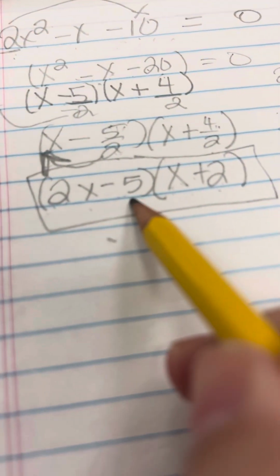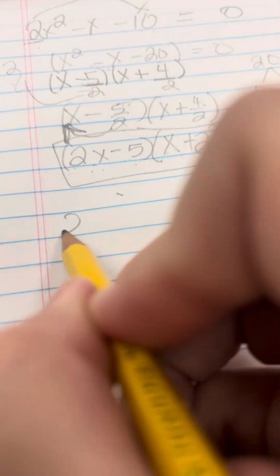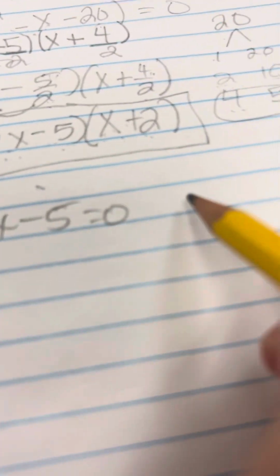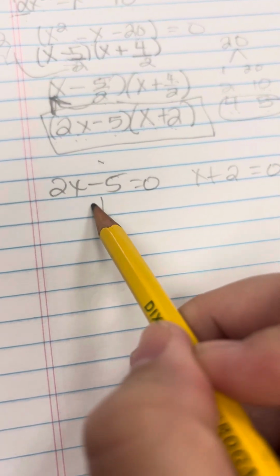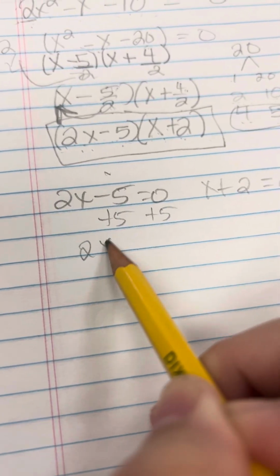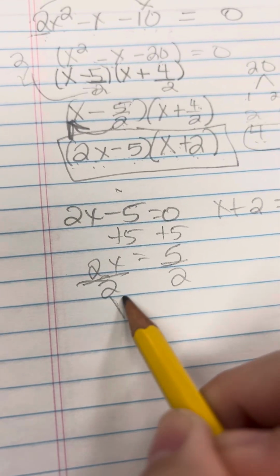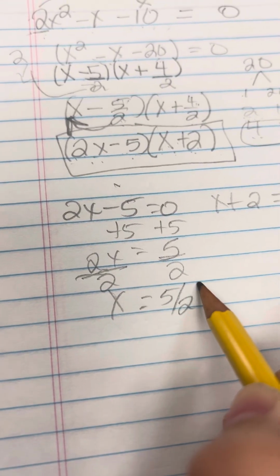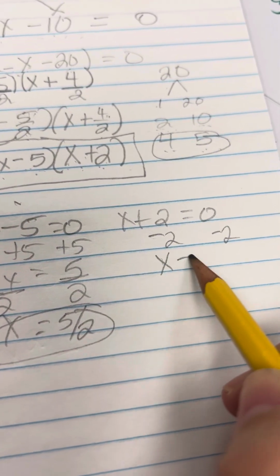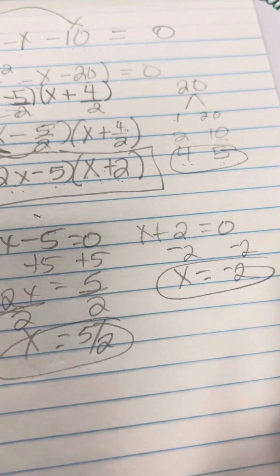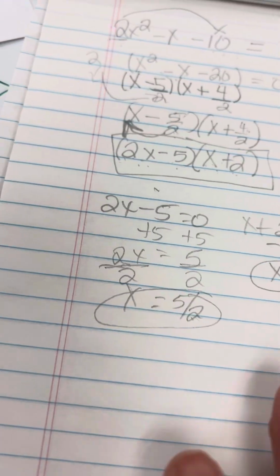So now I've got to set both of these sets equal to 0. So 2x minus 5 equals 0, and x plus 2 is equal to 0, right? Plus 5 on both sides. 2x equals 5. Divide by 2. I'm going fast because this should be second nature to you. At this point, one of my x's is equal to 5 halves. Subtract 2 on both sides. And x is equal to negative 2. And my answers are 5 halves and negative 2. All right, that's the two solutions.